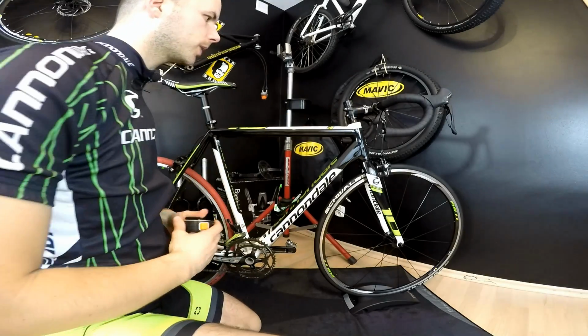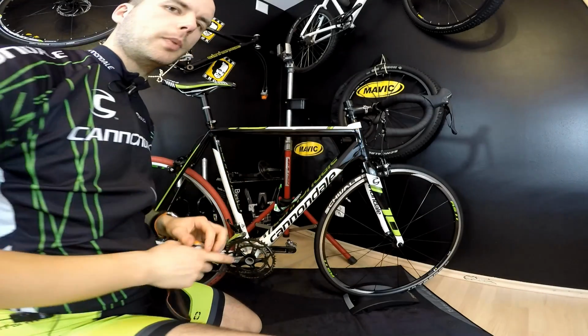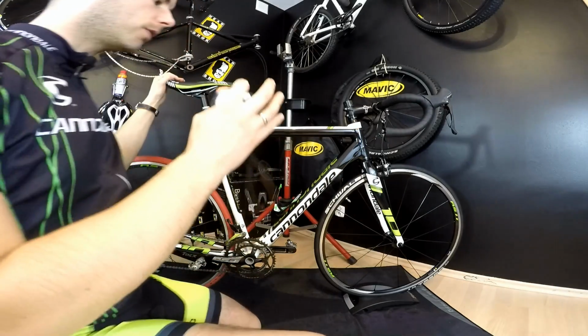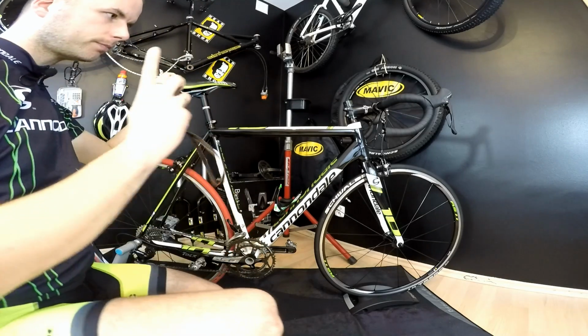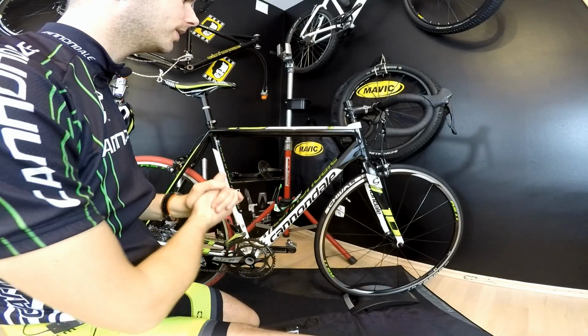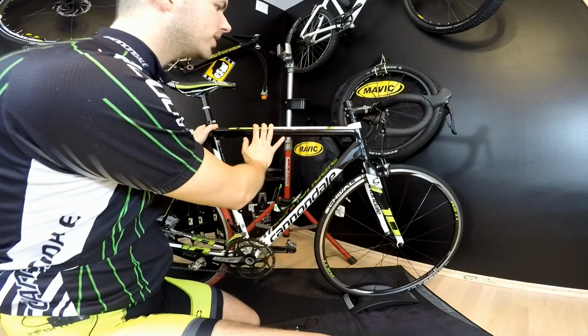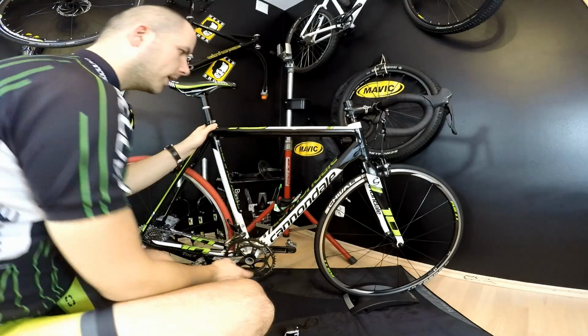Why those two dimensions and not just the whole top tube and seat tube length? It's all because of the bottom bracket. I'm not sure why it is so, but still most of the manufacturers would give you the bike sizing based on the top tube and seat tube length.